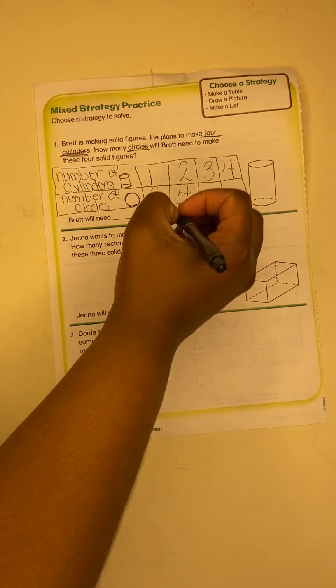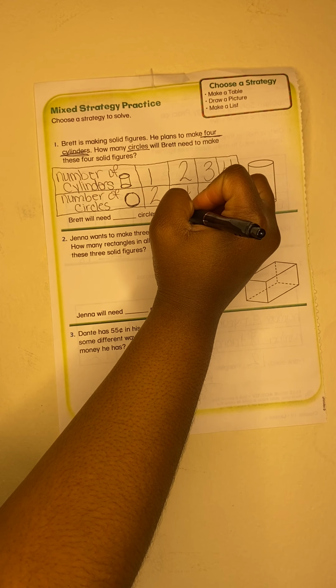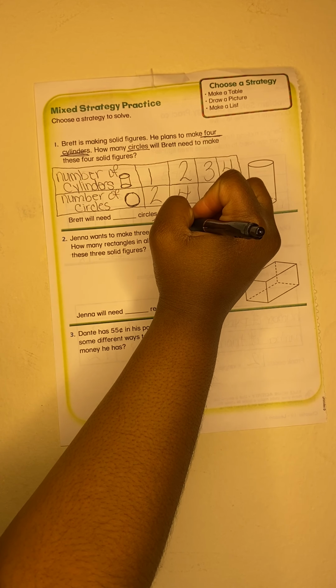So now it says that I have 3 cylinders. I know that on one cylinder, there are 2 circles. So now that I have 3 cylinders, I need to add 2 plus 2 plus 2.